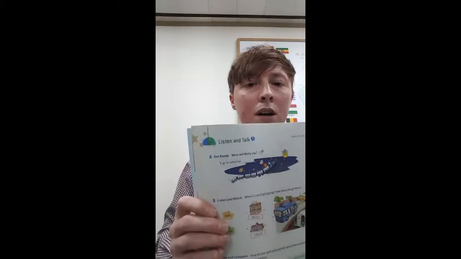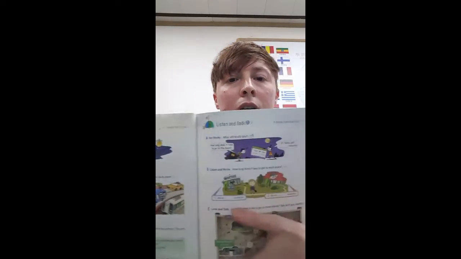The next thing we want to do is look at the listen and talk section of the book itself, because we're going to see exactly how the book wants the students to understand the different variants of the ways that they can use the type of language that we're focusing on.